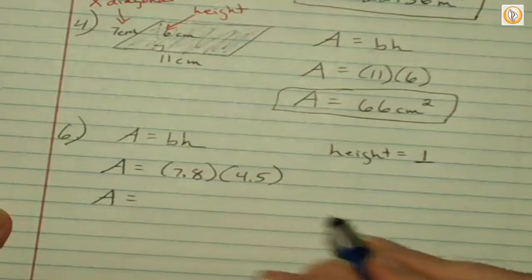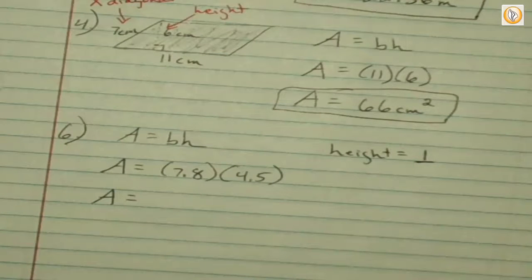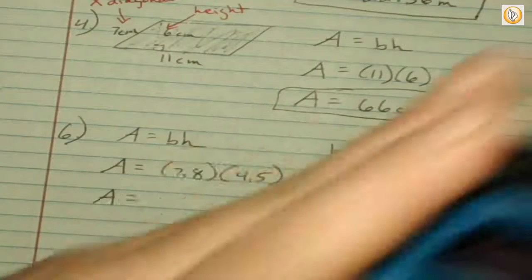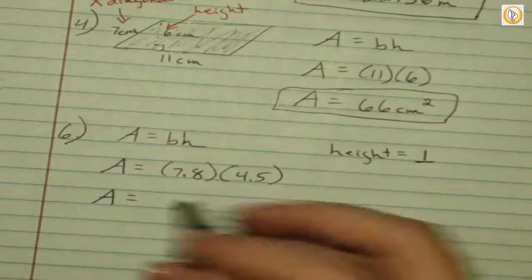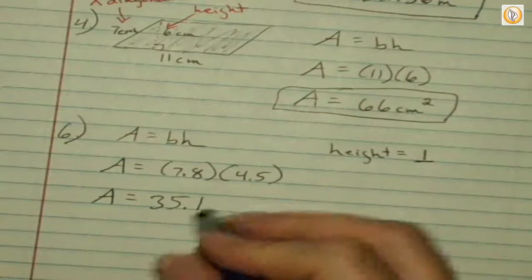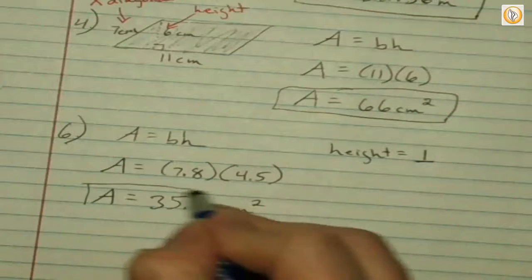What is 7.8 times 4.5? 35.1 centimeters squared, because we're looking for area. Good job.